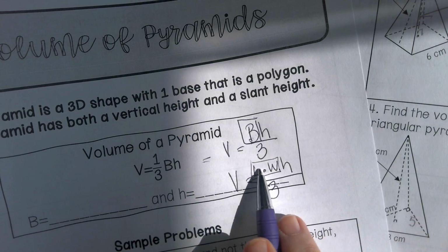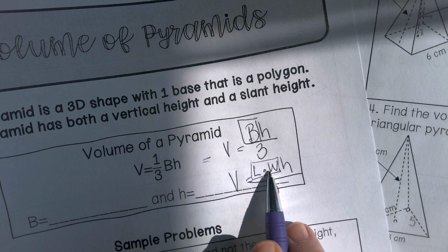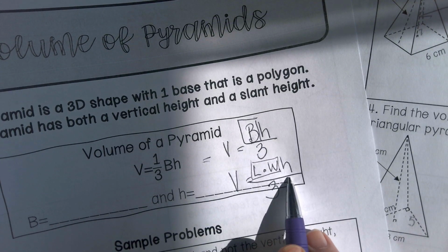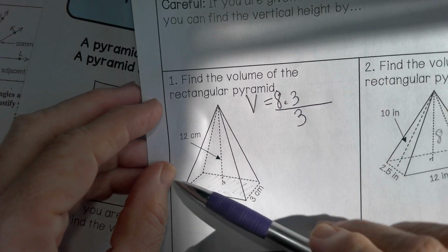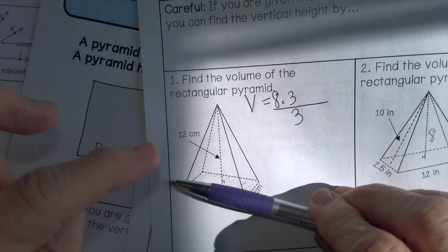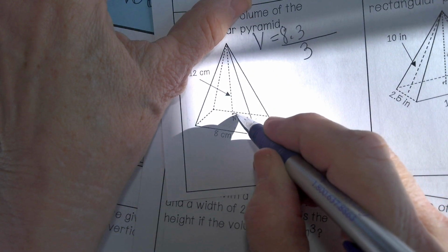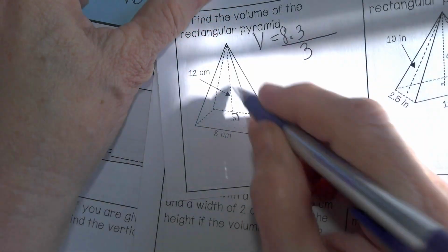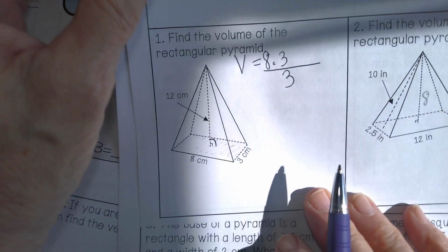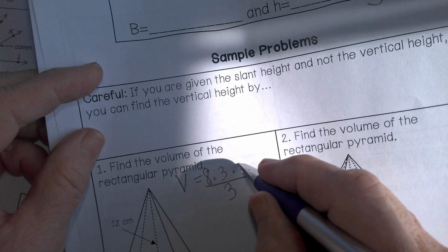And then our eyes go away from that rectangle to the height of the whole pyramid. Which one is away from that? It is the 12. And again, the height you can tell by that perpendicular symbol. It goes straight up from the base. So it is times 12.